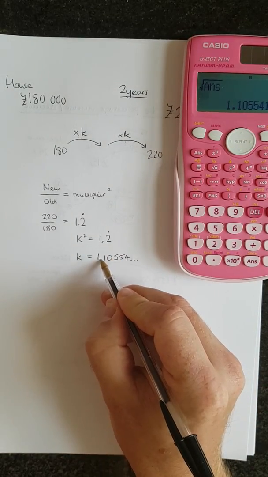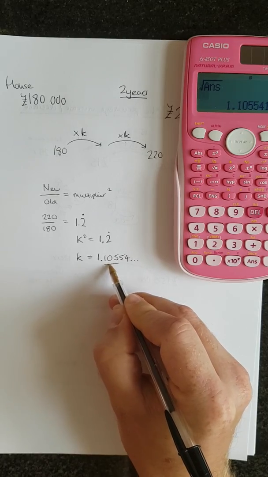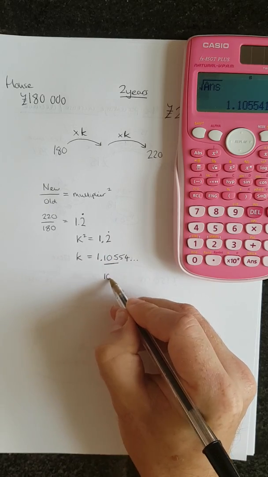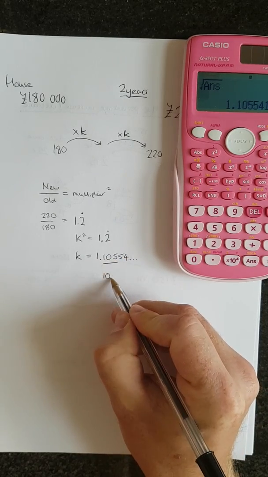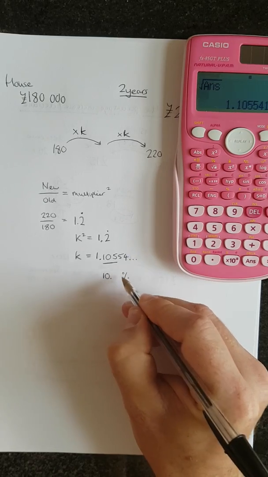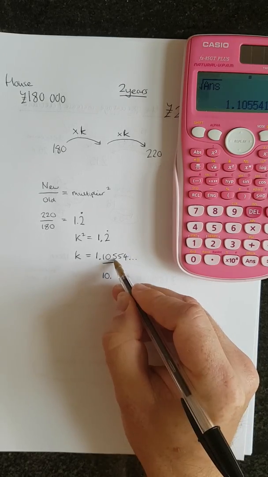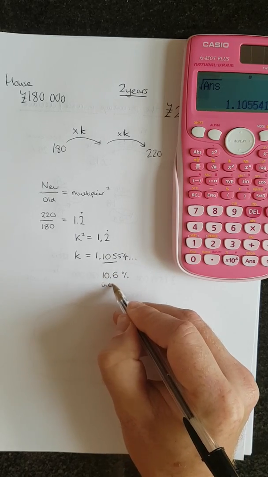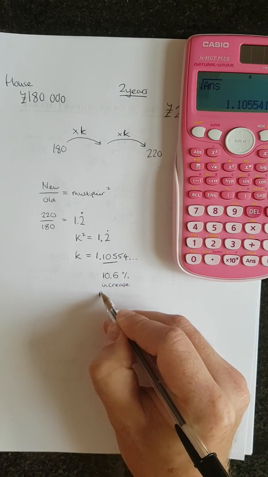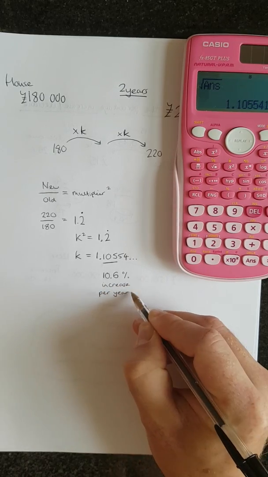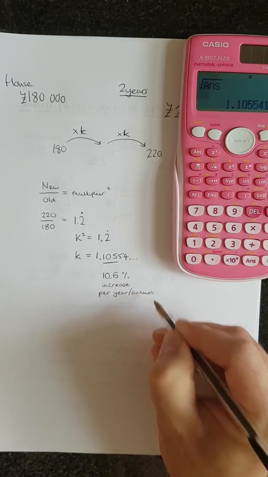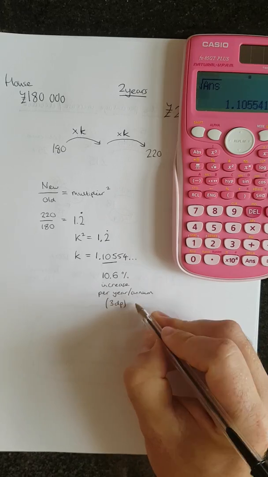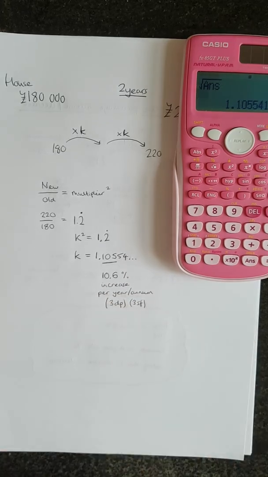So, what is my percentage increase? Well, I'm going to go for 3 figures. This is 10%. I want to have point something percent for my increase. But the 5 after that says round this 5 up. So it's 10.6% increase per year, or if you want the fancy word, per annum. And remember that is to 3 decimal places or 3 significant figures.